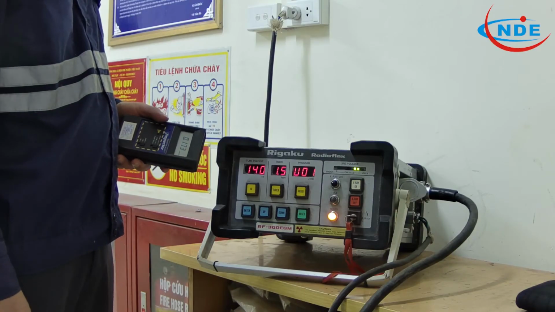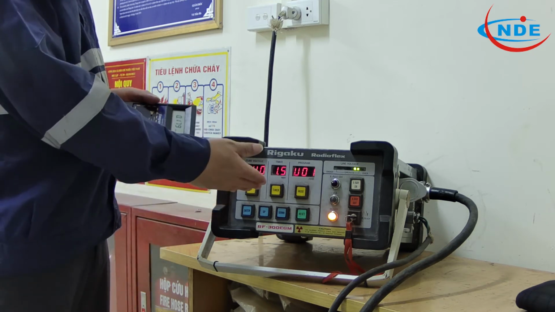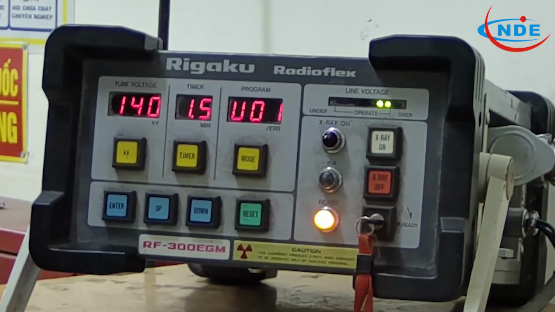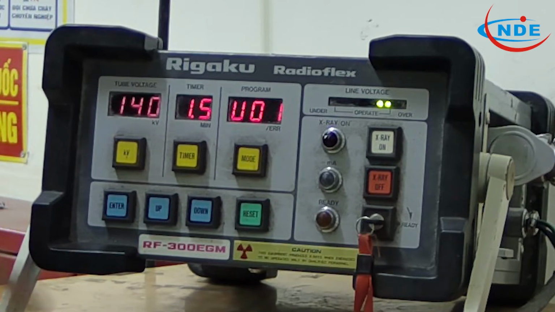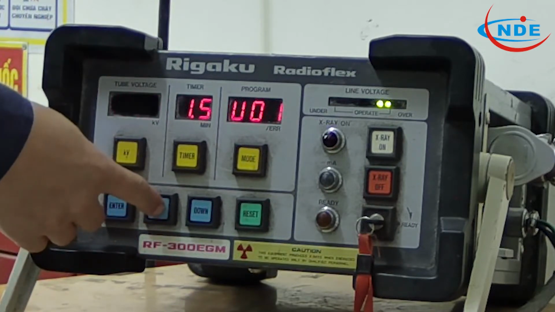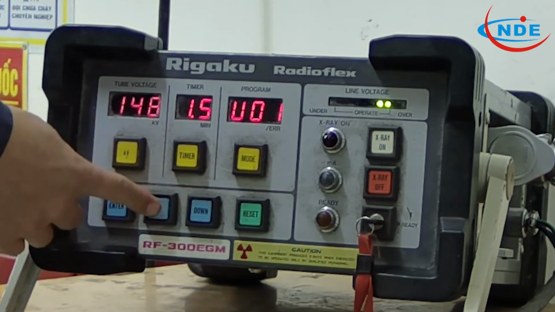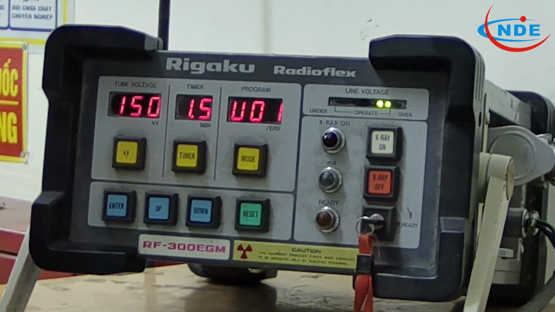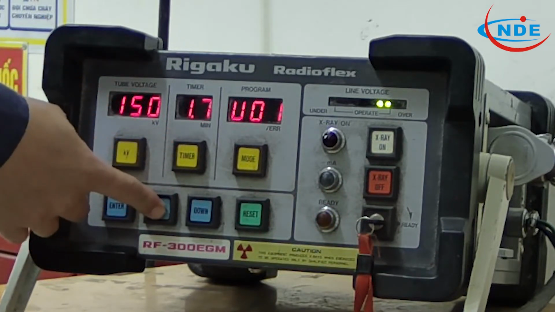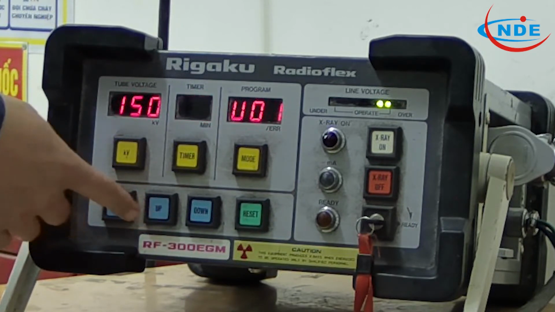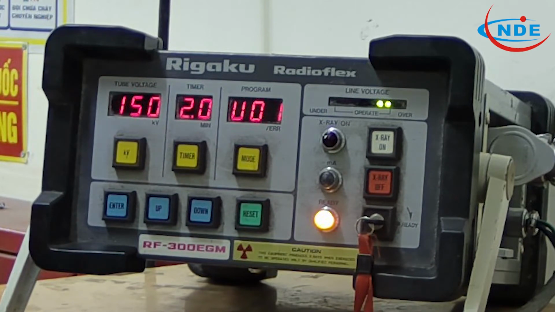For a standard X-ray system, there are three controls for exposure parameters. There are kV, or voltage of the X-ray tube, electric current, and exposure time, related to the exposure dose. Exposure time will be selected based on source to film distance, the material of the component, thickness of the component, the film to be used, and optical density of the radiograph.